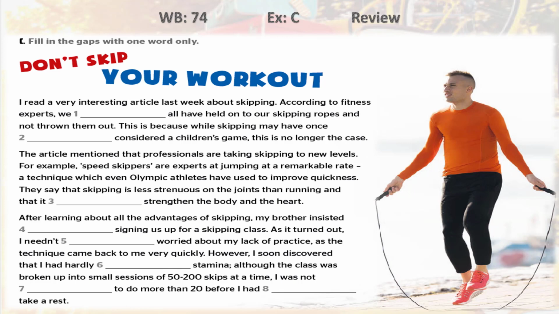Here are the answers. Don't skip your workout, meaning don't miss or abandon your usual exercises. Number 1, should. Yes, we should all have held on to our skipping ropes, meaning we should all have held on to our skipping ropes, as the picture makes clear.